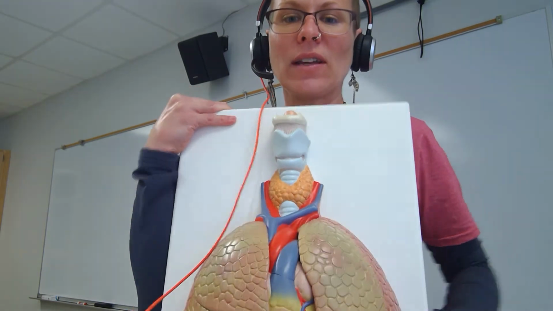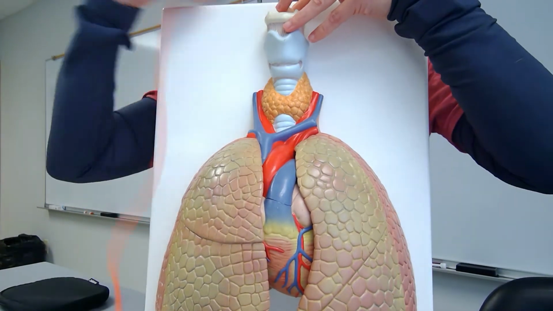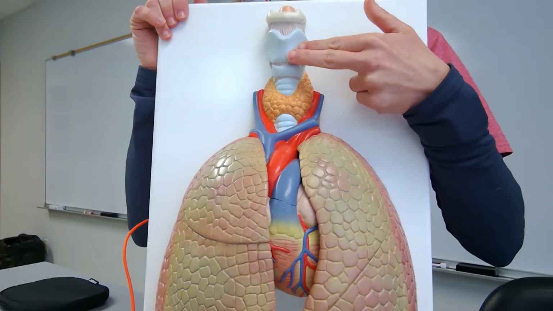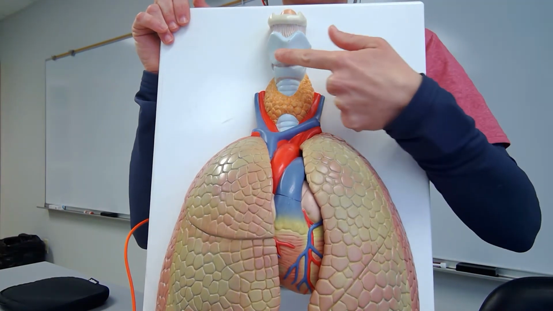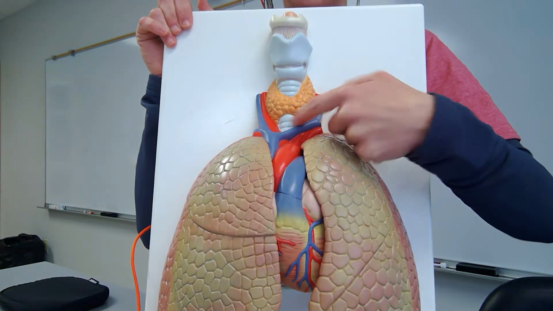So taking a look at this model here, we see, of course, the hyoid bone. Here's our larynx, the top of the trachea, and here we can see the trachea.